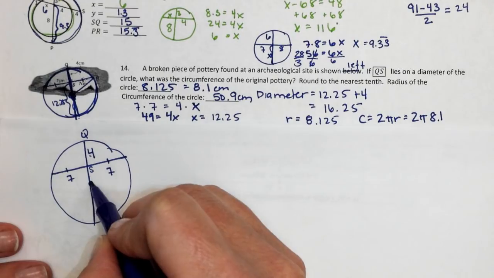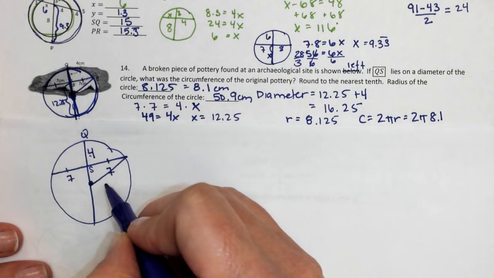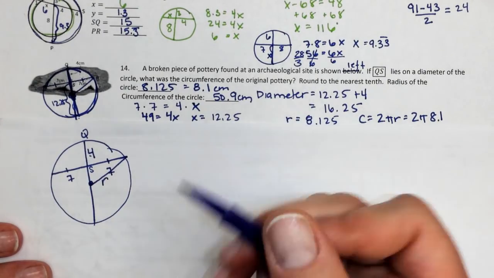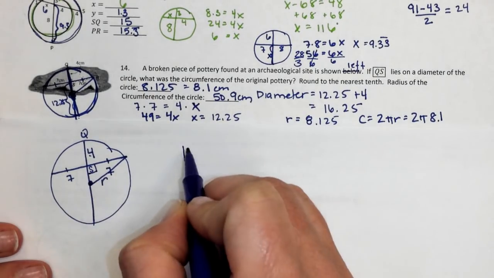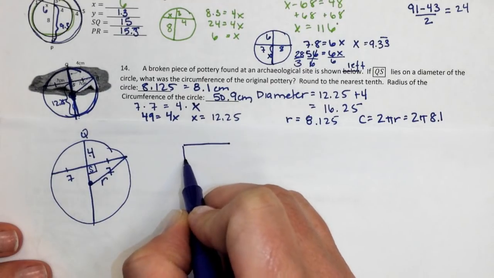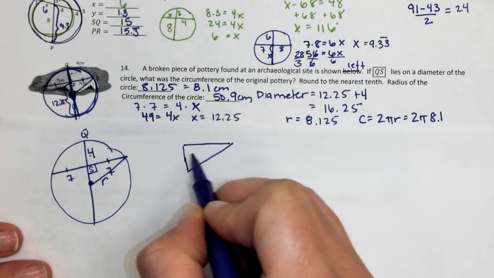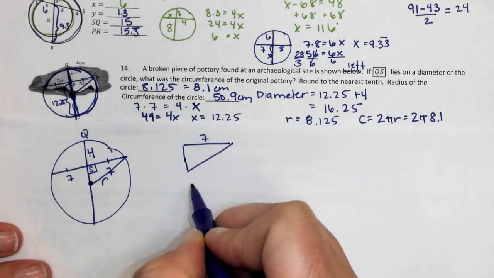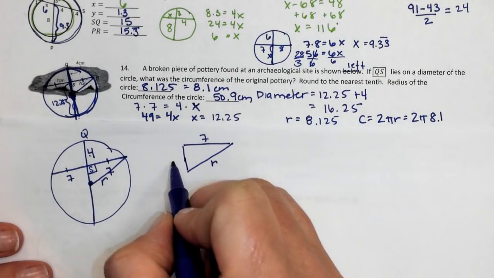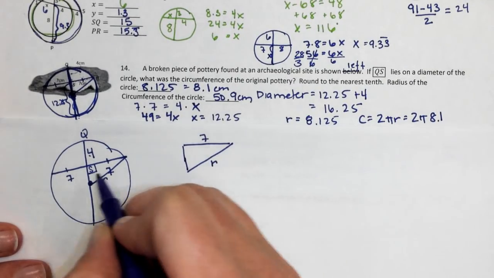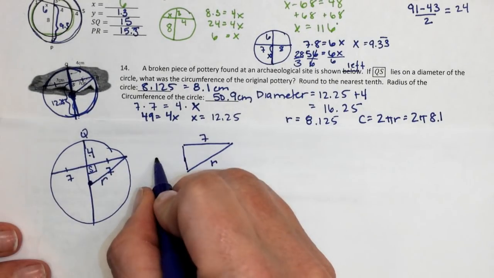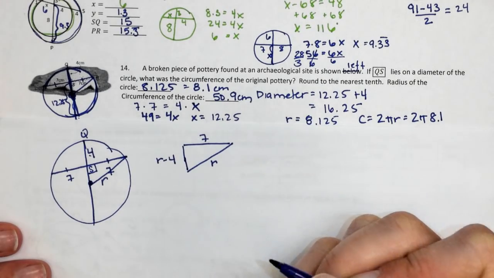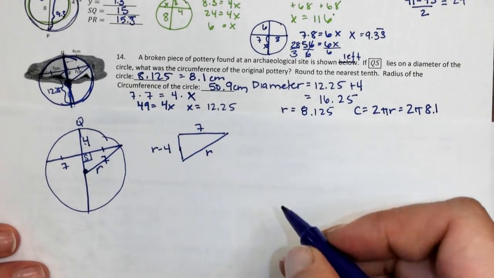So I know if I draw a line from the center to the edge of the circle, that I have a radius. Okay, and so now I have a right triangle, because this is a right angle, that has, this distance is 7, this distance is r, and the question is, what is this distance here? Well, this distance is r, and this is 4, so this distance is r minus 4. And then you can use the Pythagorean theorem to solve.